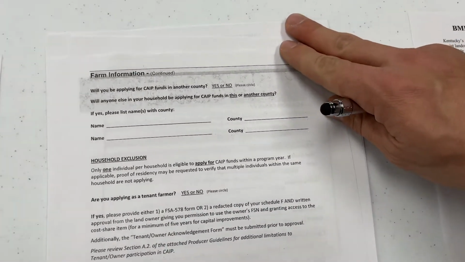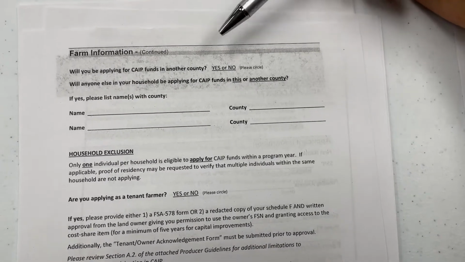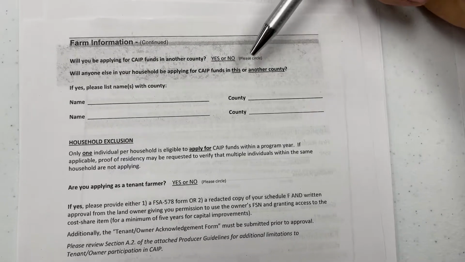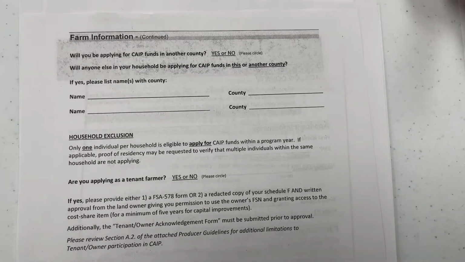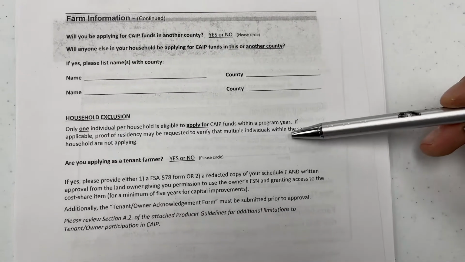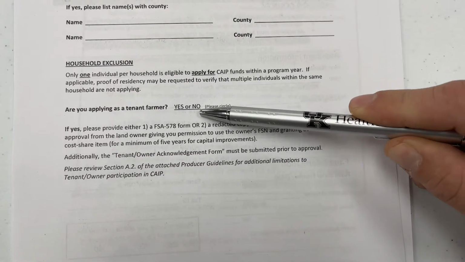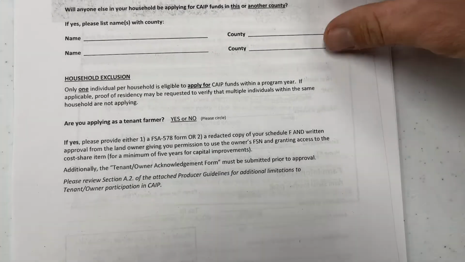Okay. And the next question is whether you will be applying for funds in another county, and who else in your household will be applying for funds in this county or another county. So if that's the case, you need to list those in the county that they're applying in. Okay, only one individual per household can receive CAIP funds, and it wants to know if you're a tenant farmer, which means are you leasing the land where you're doing your improvements at. So we need to know that also.